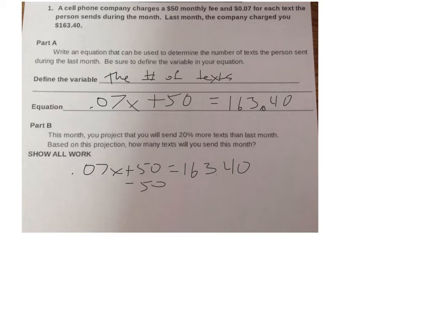You have to subtract 50 on both sides, and you get 0.07x equals $113.40. You're going to divide by 0.07, and you're going to end up getting x equal 1,620 texts.